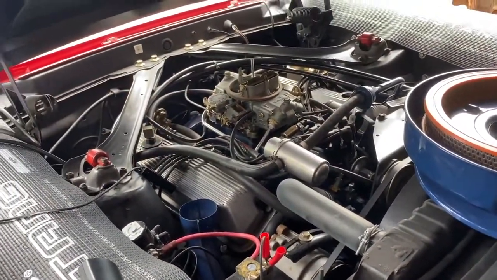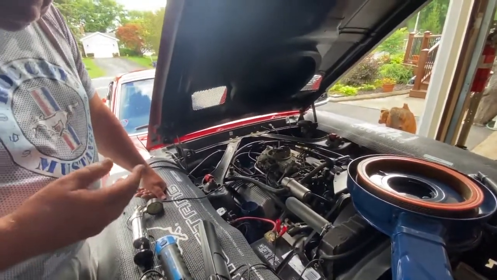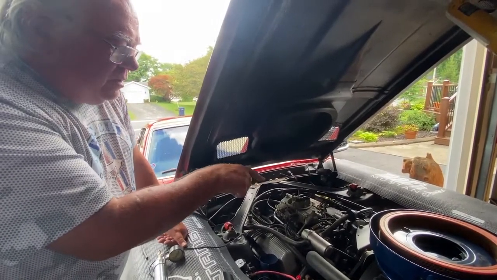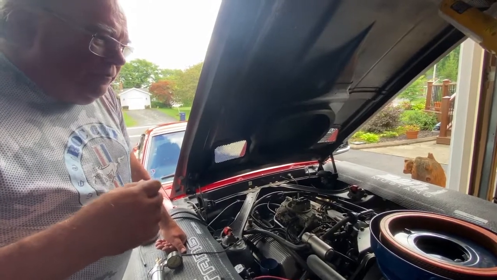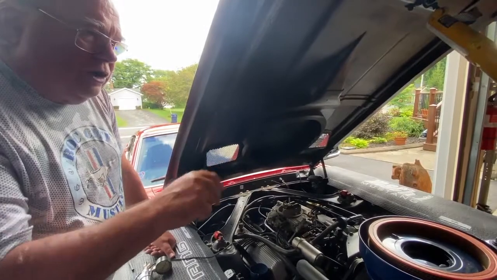So that is ported vacuum versus intake manifold vacuum, which typically gets applied to the distributor as ported vacuum. So vacuum only gets applied when the engine throttle is open for the carburetor.